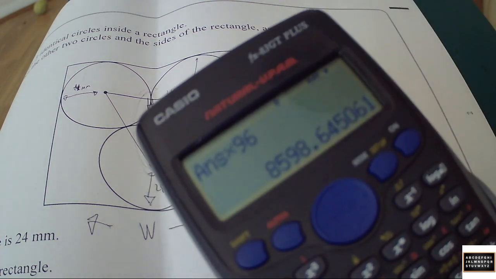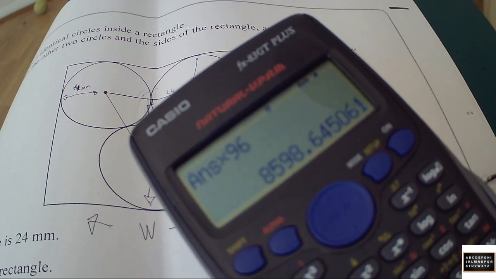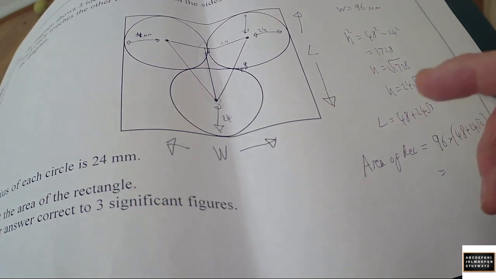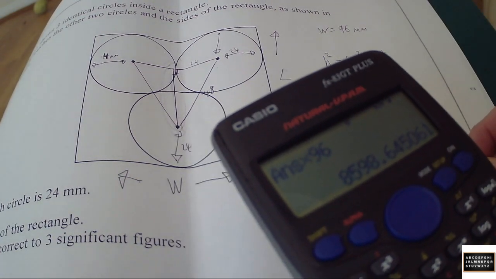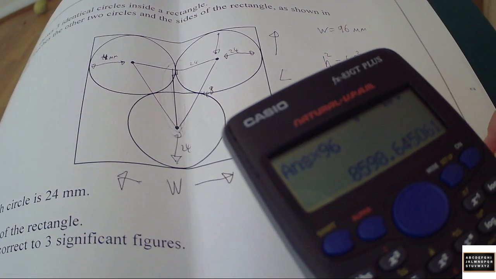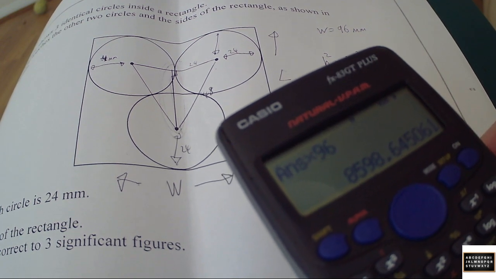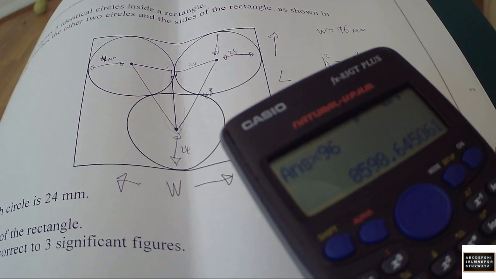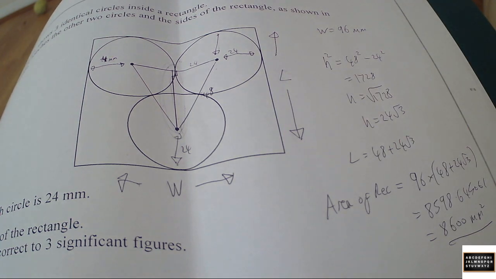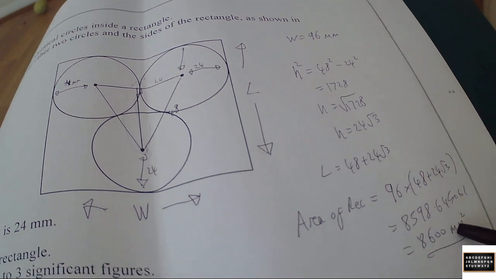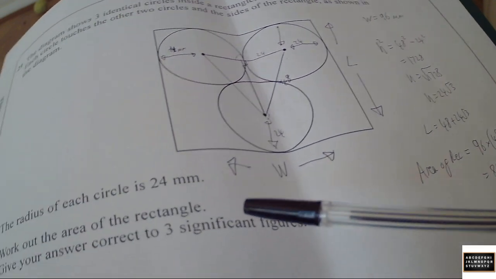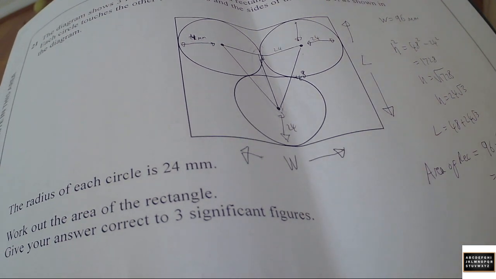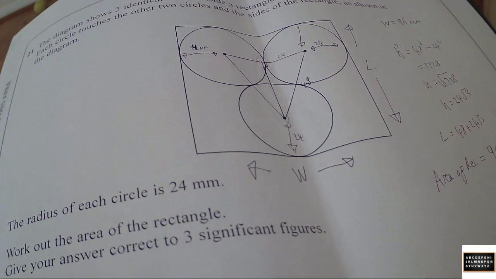That's 8598.645061. The question asked earlier, in case you didn't spot it, for 3 significant figures. So I'm going to write that down to 3 significant figures. I'm going to write the whole lot just so that I can come back and check it later. But 8,600 millimeters squared, and that will be the answer there. So just to make sure that you've got everything sorted out here, everything's explained really quickly. You've got the answers to 3 significant figures, and we are done. A nice, easy 4 marks.